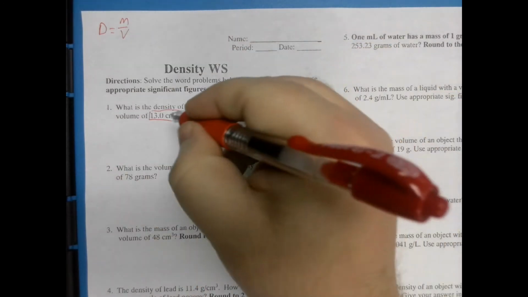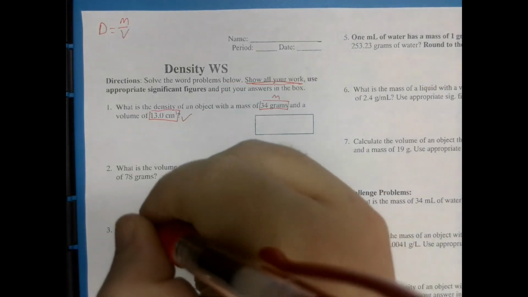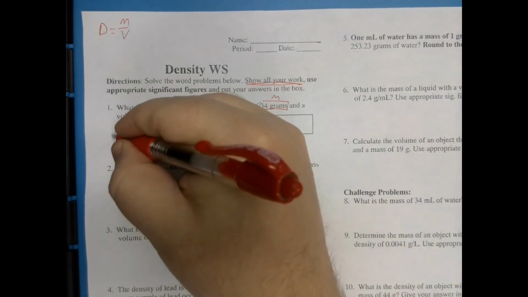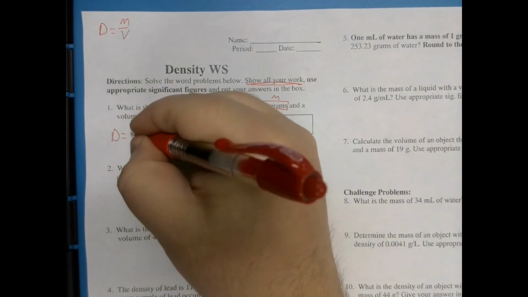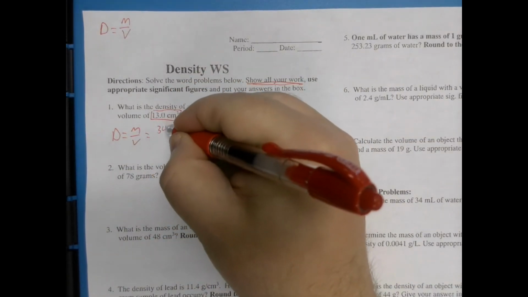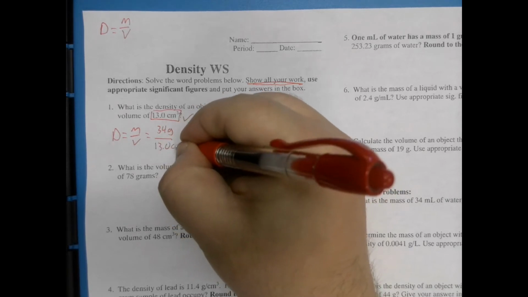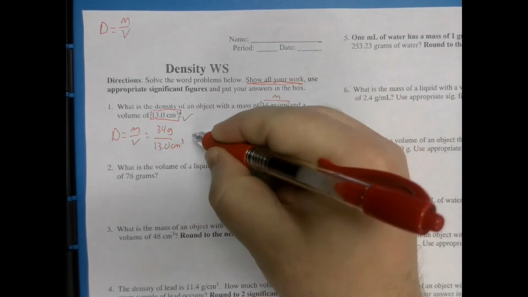So our mass is 34 grams and our volume is 13.0 cubic centimeters. Density would equal mass divided by volume.